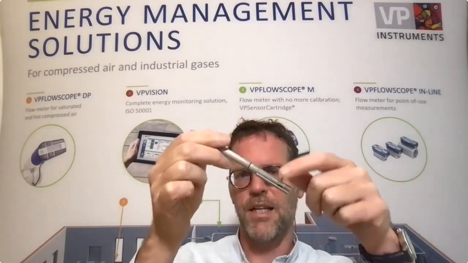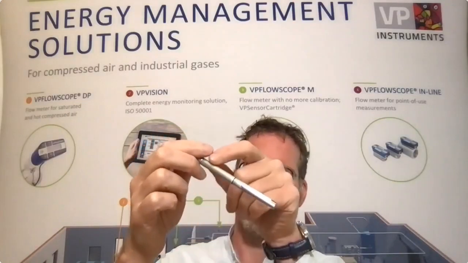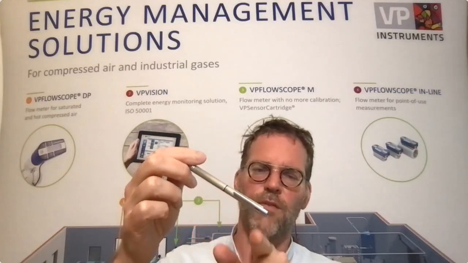Now, if it's mounted like this, thanks to gravity, the drop moves down to the lower side of the probe, and it drips off. So it's a very simple way to keep water, oil, and other dirt off the probe, and that's why we prefer this 30-degree or 45-degree installation angle.